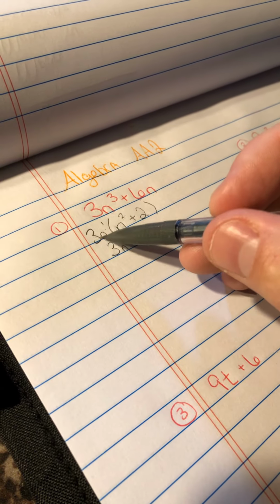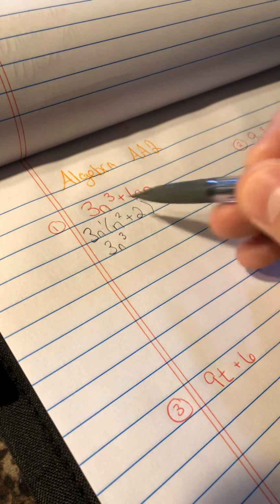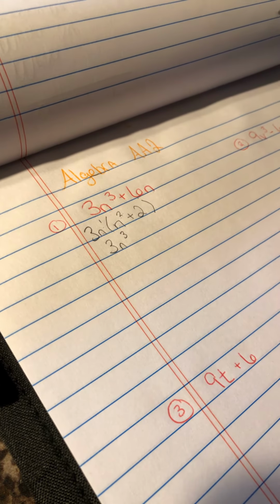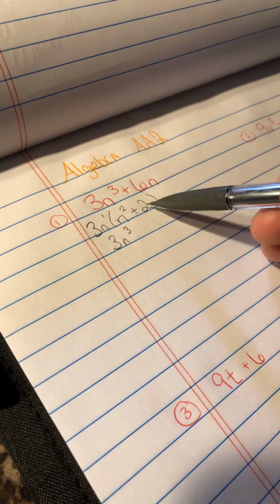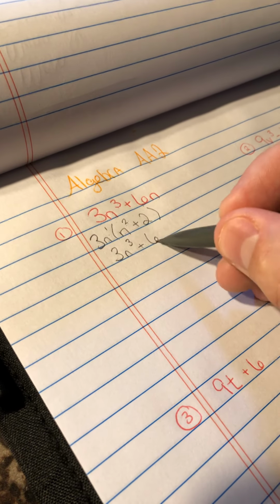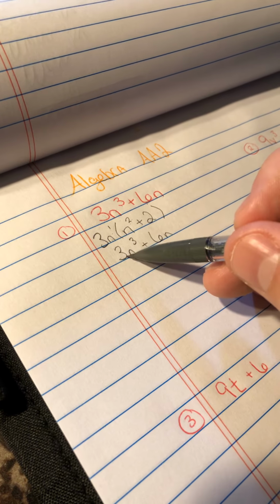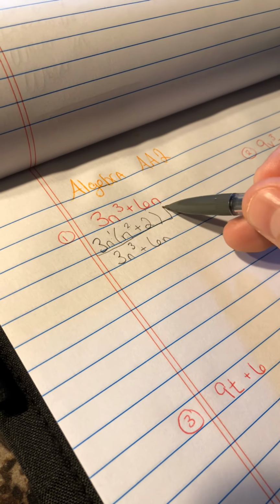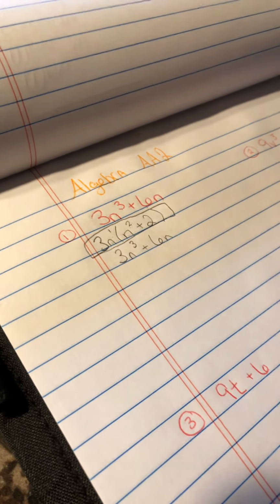And then when I do the 3n times 2, so distributing, remember, don't forget to distribute to the second, 3n times 2 gives you the 6n back, so plus 6n. So there would be your answer.